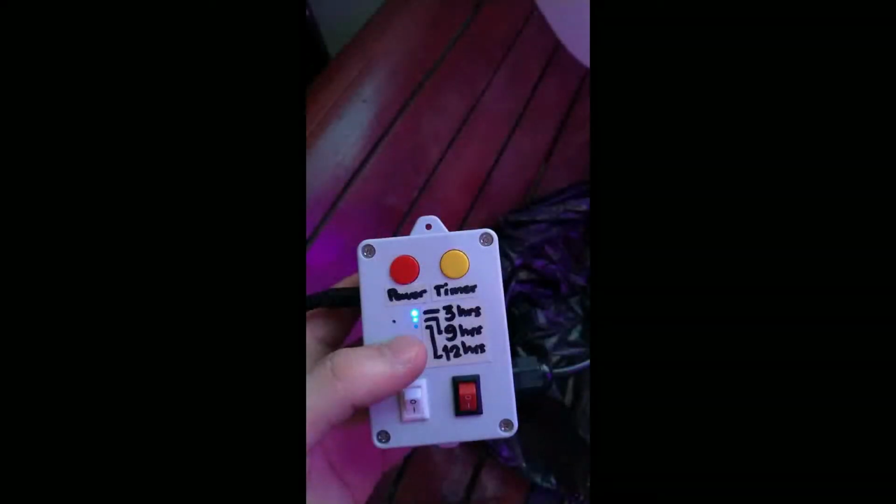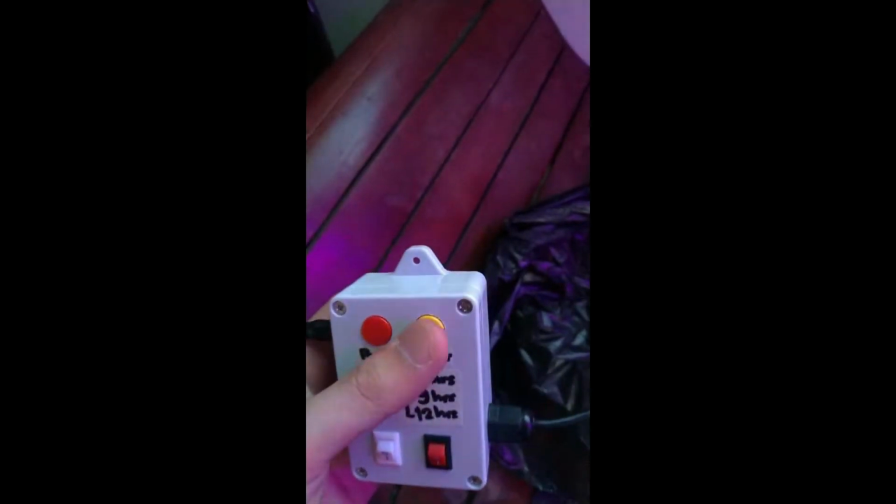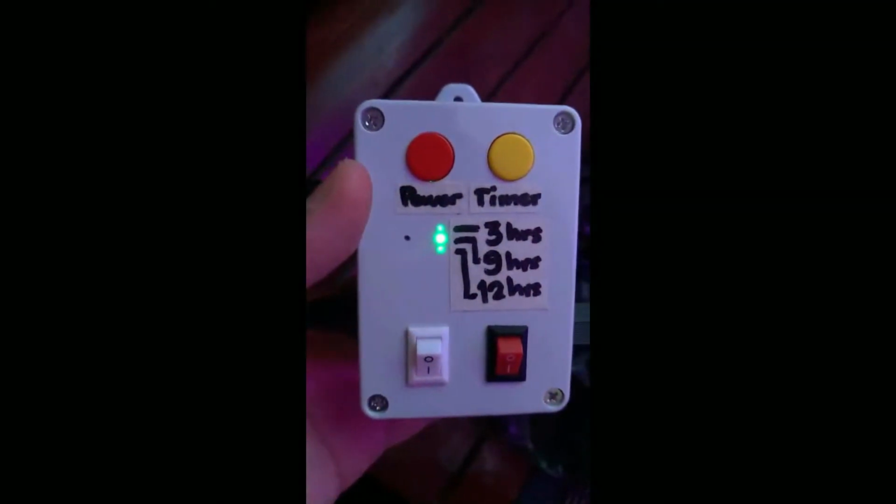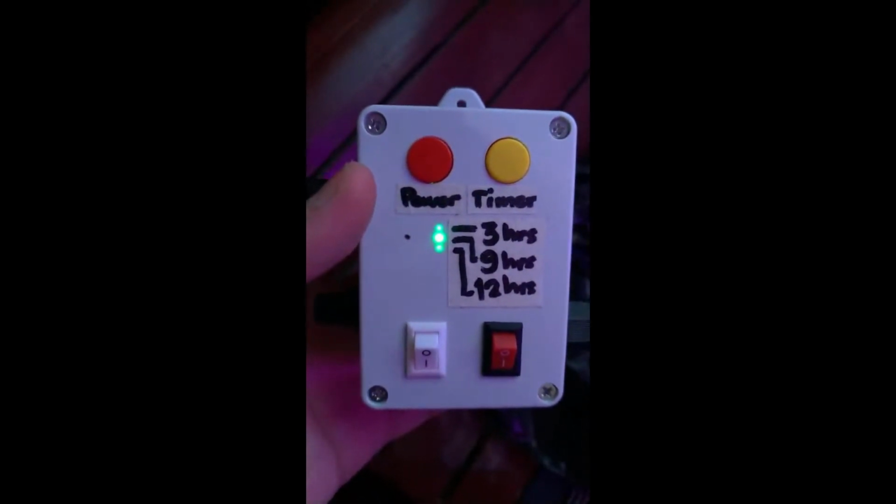The yellow button is used for the timer. Clicking the yellow button once will set it to 3 hours, 2 clicks for 9 hours, and 3 clicks for a full 12 hours.